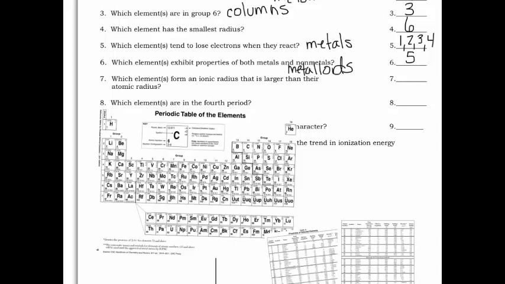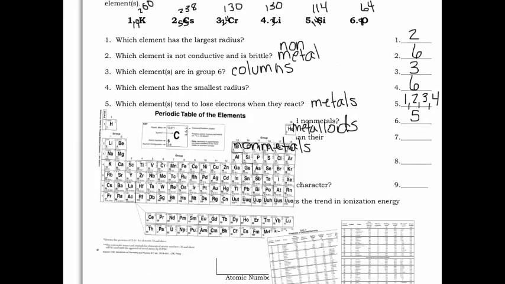Number 7, which elements form an ionic radius that's larger than their atomic radius? Atomic radius is the size when it's just a neutral atom. Ionic is when it's either gained or lost electrons. Since they're saying it got larger, it must have gained electrons in order to become an ion, and the elements that do that are nonmetals. This time we're going to include silicon along with oxygen because they are nonmetals in that regard. 5 and 6.